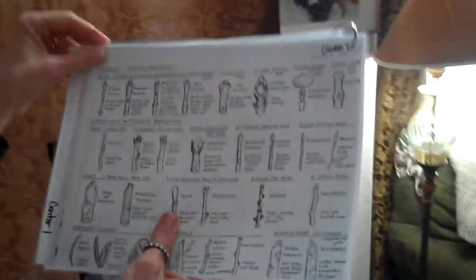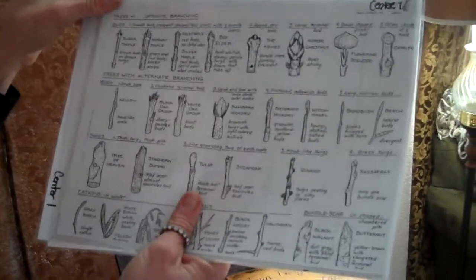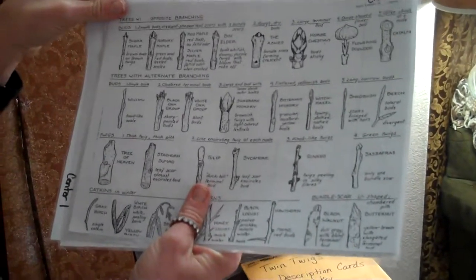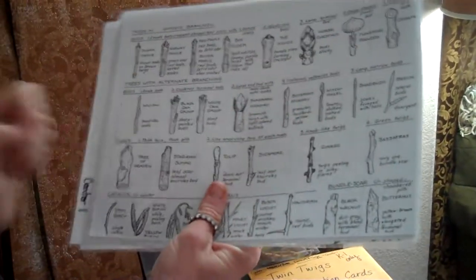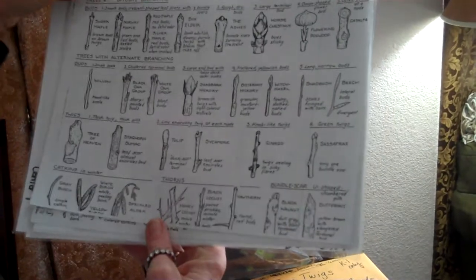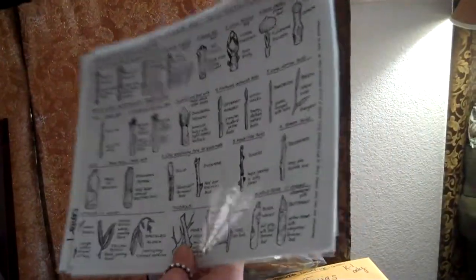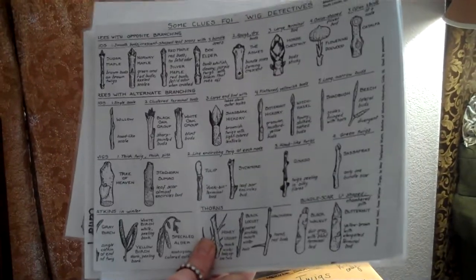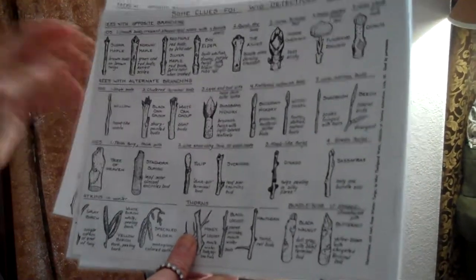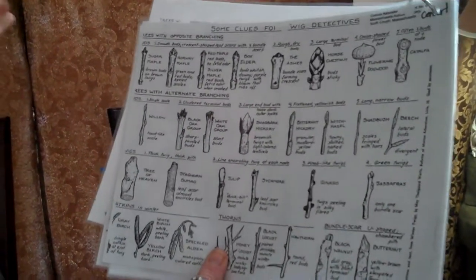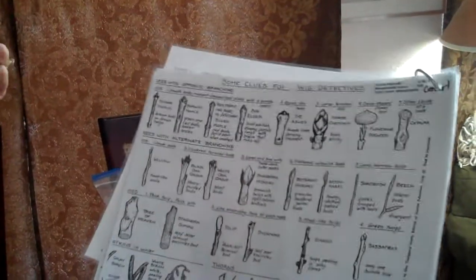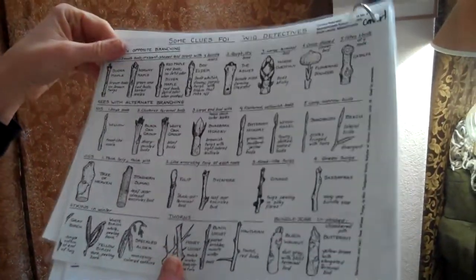Here is a whole big diagram on trees with opposite branching and alternate branching. So again, we can go through and identify trees. It talks about all the tree names. Many of these are common in Colorado. And here's some more clues for twig detectives. Remember, this center is about being a twig detective, so we're going into the physiology, and then we're going to break into the hands-on part of the learning, which will be to become a twig detective.